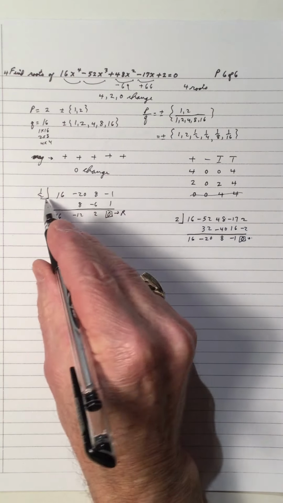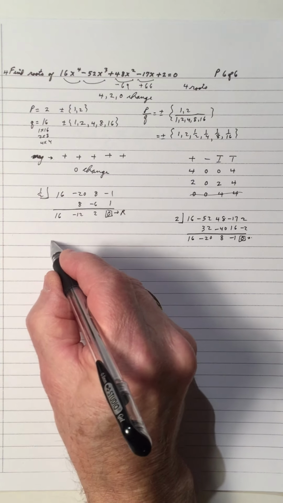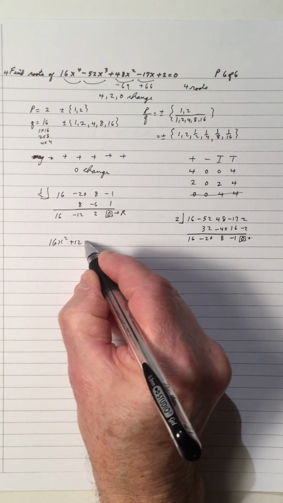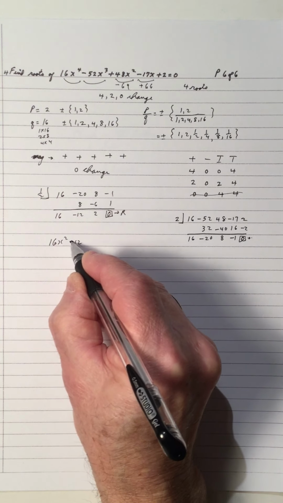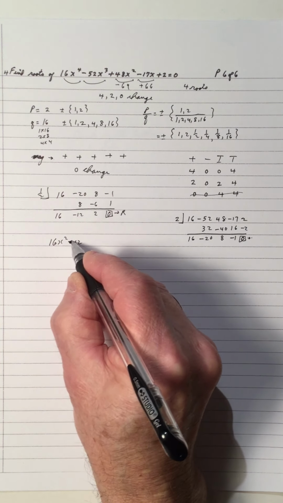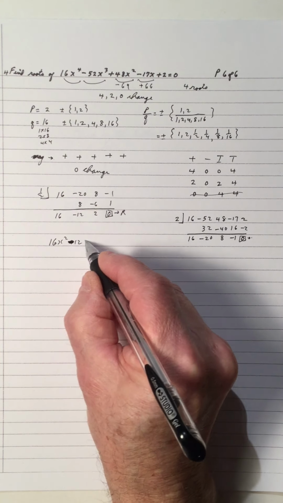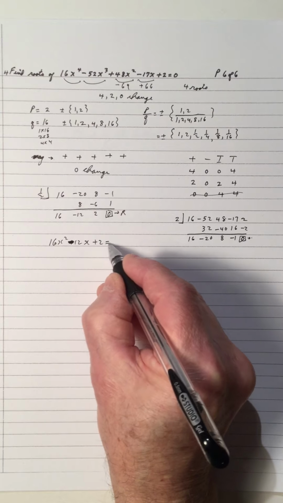Remainder is 0. So a half is a root. So we have a depressed equation of 16x squared plus 12. Oops, almost made that error. Minus 12. That's a minus there. Why I called it a plus, I don't know. Just one of those errors. Got to be careful. There it is.